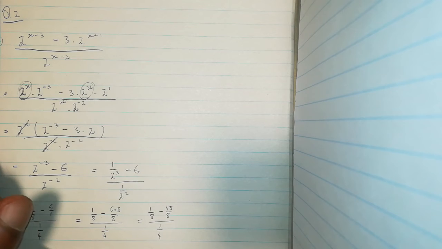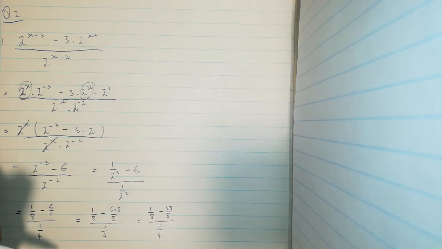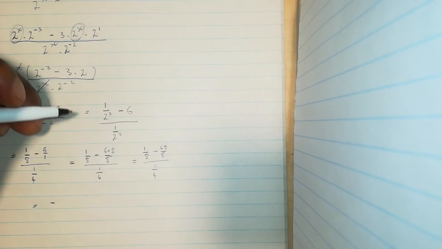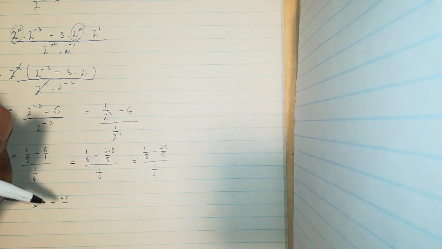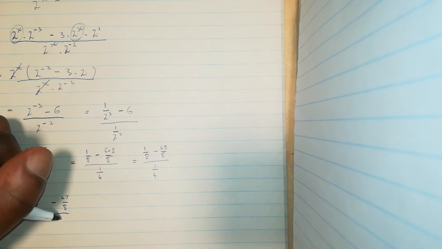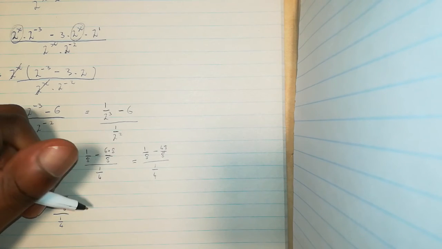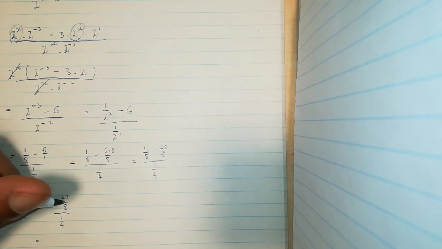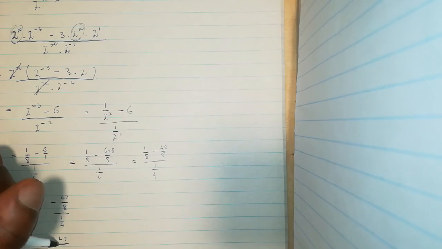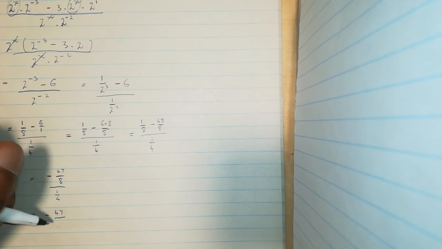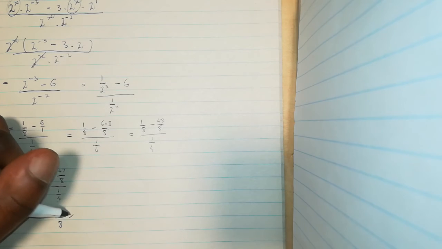divided by a quarter. What is that? It is negative. We get negative 47 over 8 divided by a quarter. So since you're dividing a fraction by a fraction, you can use the reciprocal rule that says this number can be changed to 4.